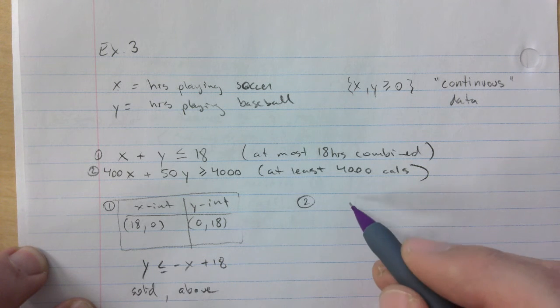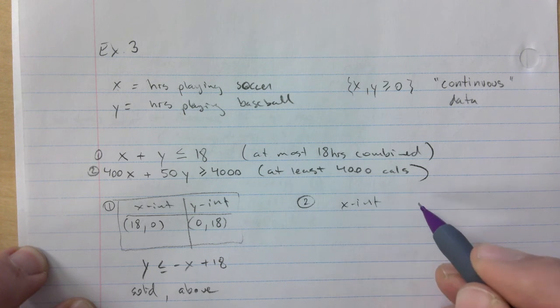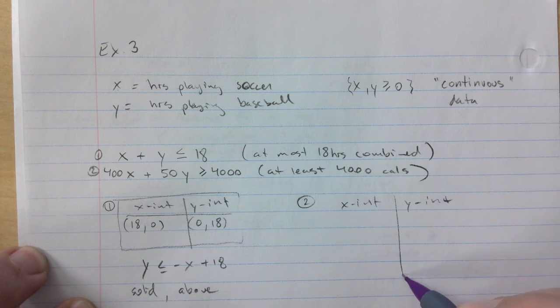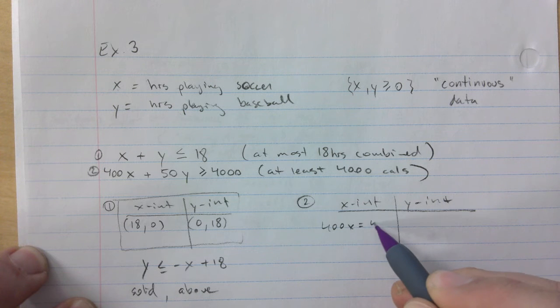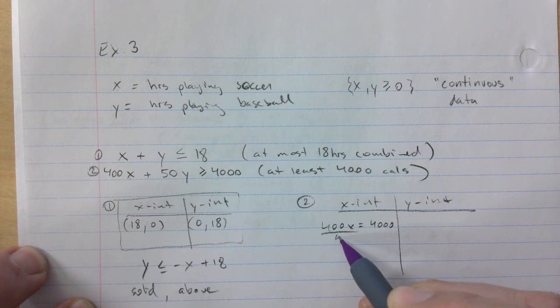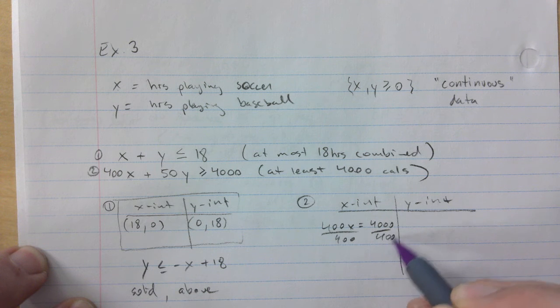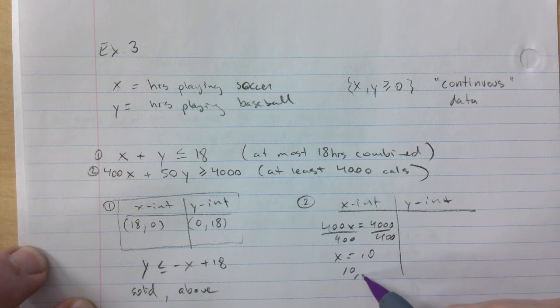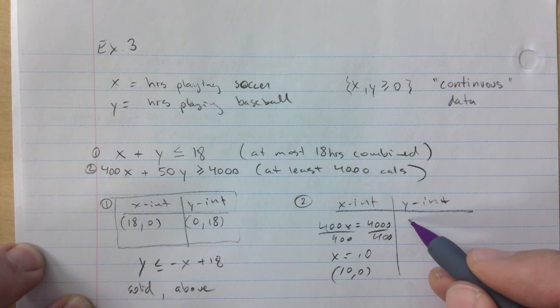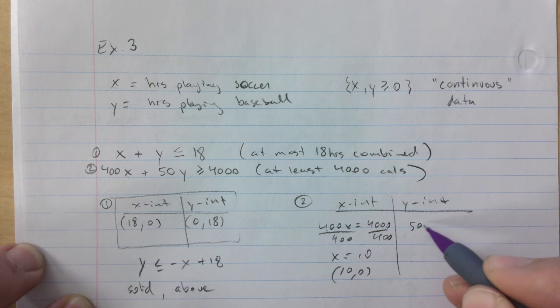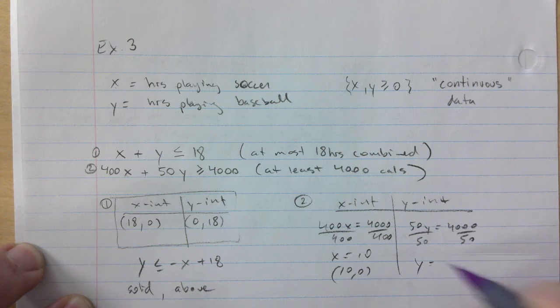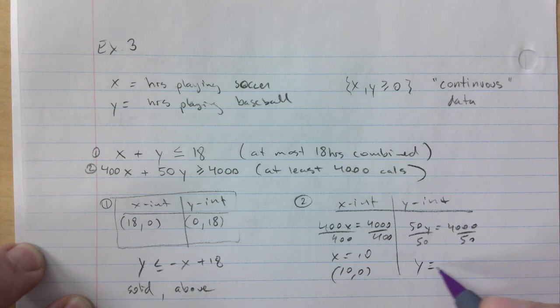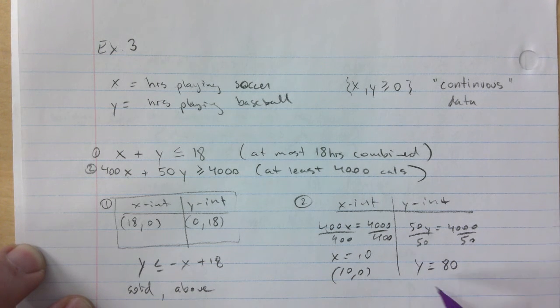And for the second one, x-intercept, y-intercept: you have 400x is equal to 4,000. Divide both sides by 400. x is equal to 10, so that's 10, 0. And here you have 50y is equal to 4,000. Divide both sides, that's 80. And so that's 0, 80.